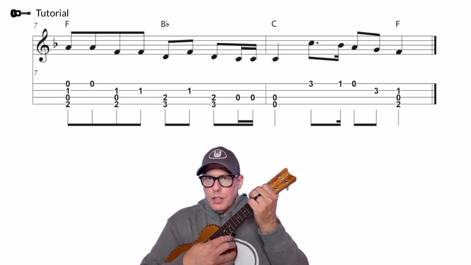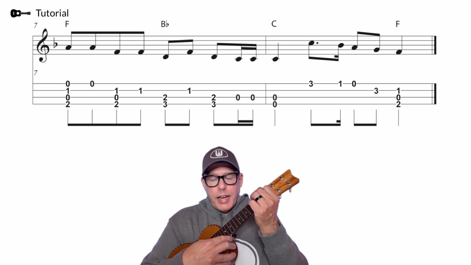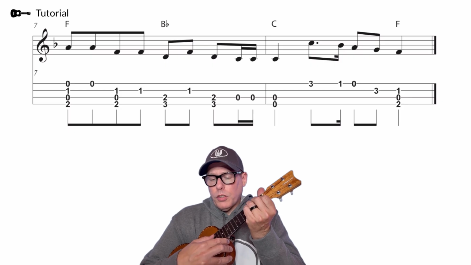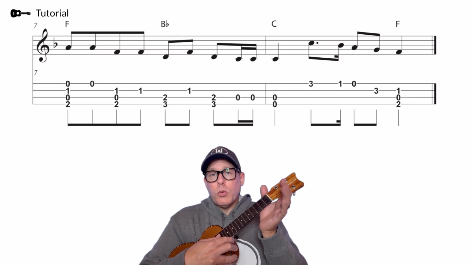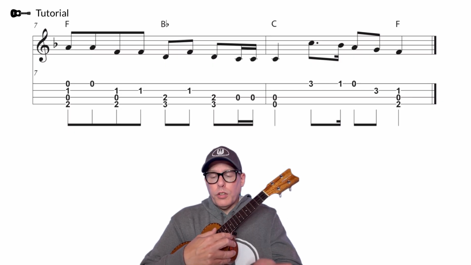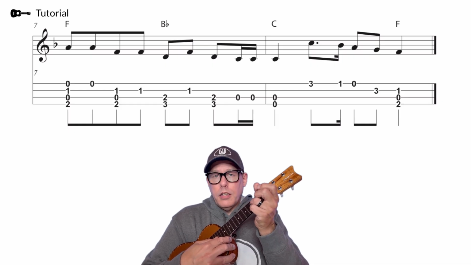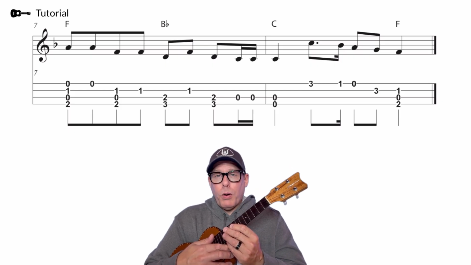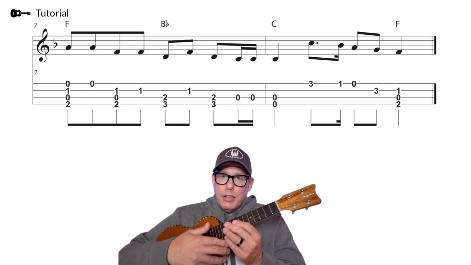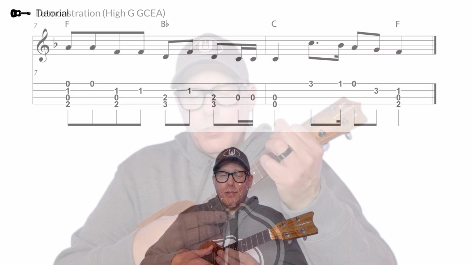F chord, first string open, F chord, strings 4, 3, and 2, second string, B flat shape, strings 4 and 3, string 2, strings 4 and 3, string 3 open, 2 of them quick, strings 4 and 3 open, first string 3rd fret, first string 1st fret, first string open, second string 3rd fret, F chord, strings 4, 3, and 2. And that's the Barnyards of Delgaty on GCEA soprano concert tenor ukulele, demonstrated with the low G. Now we're going to do a demonstration on high G and then also on baritone as well.